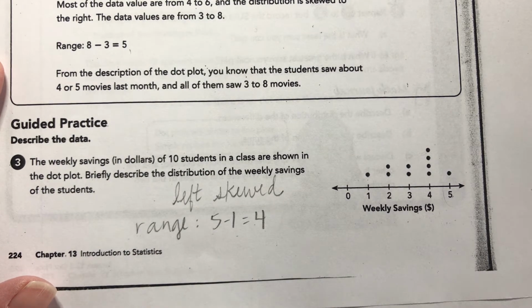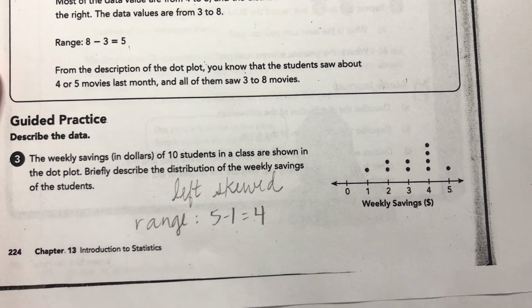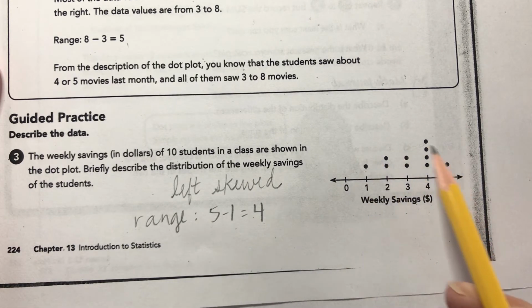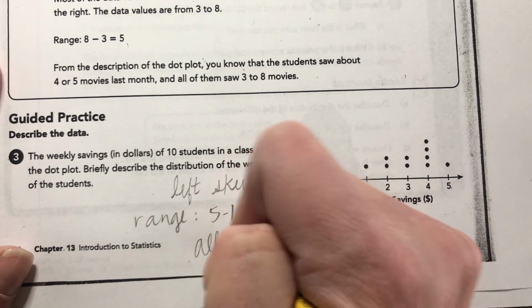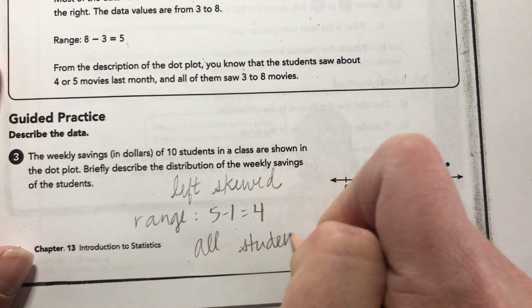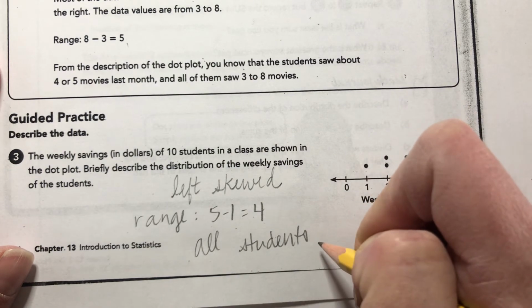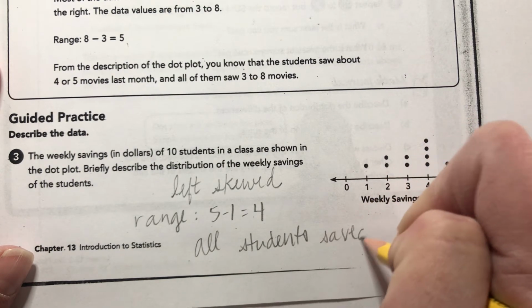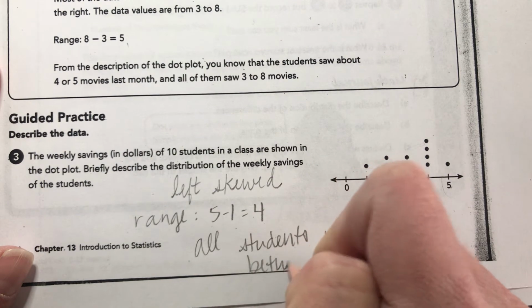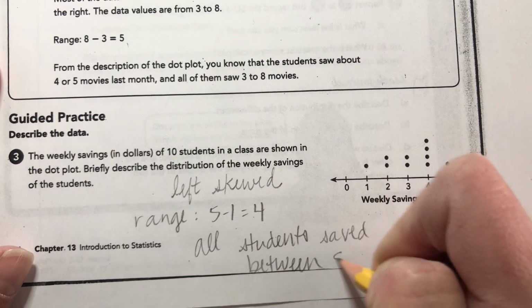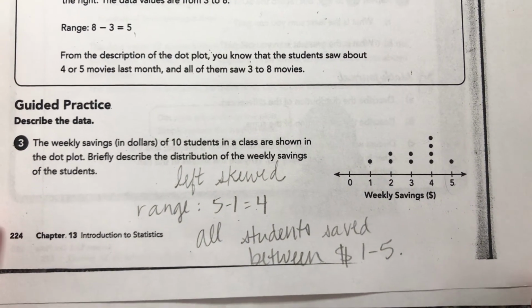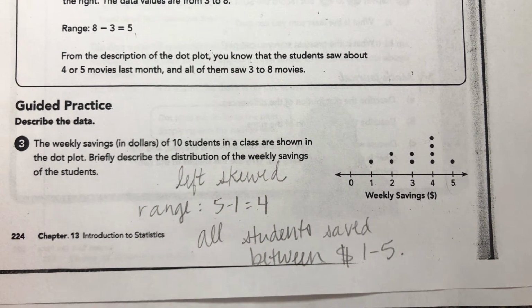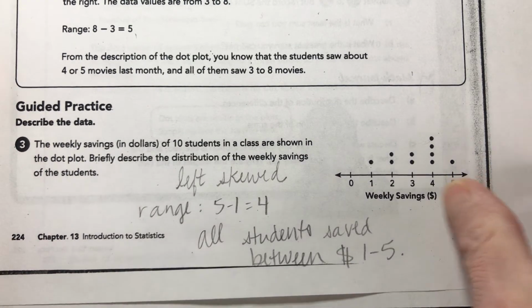All right, what else could I say? I could say that all of the students had savings between $1 and $5. How's that? That would work for me. That would work in an answer. Absolutely. Let's see if there's anything left. Next page.